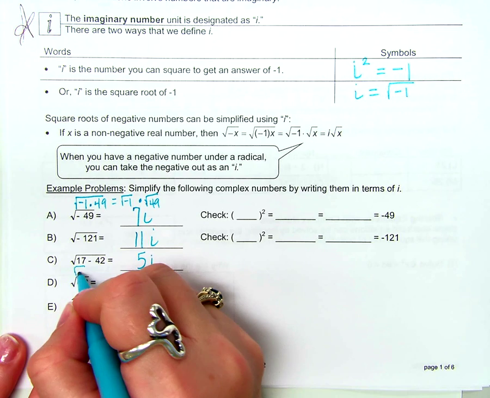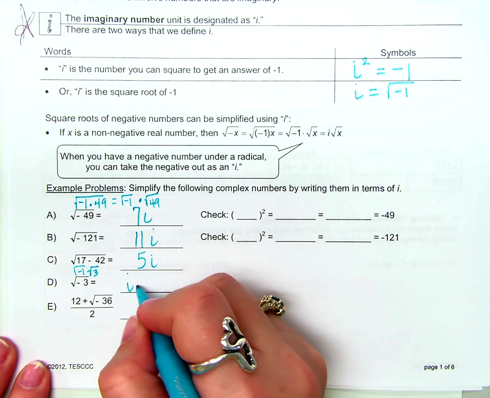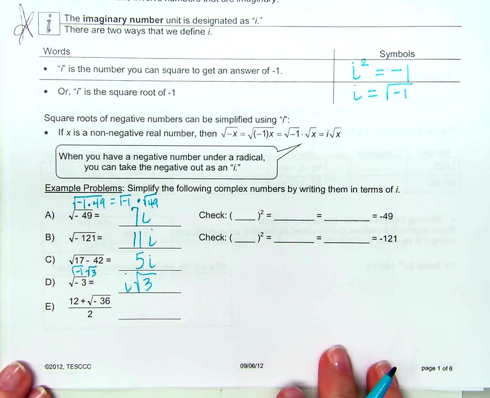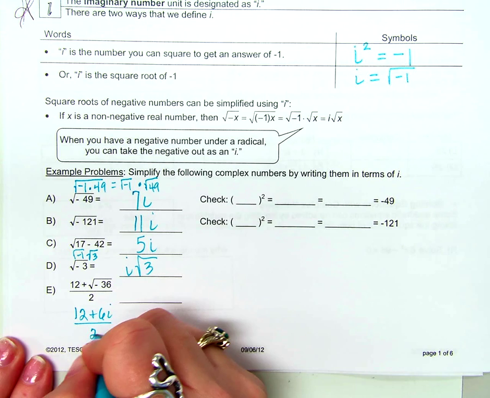It does separate into the square root of -1 times the square root of 3, right? What is the square root of -1? i. What's the square root of 3? I don't know either. So what about e? Anybody know what the square root of -36 is? 6i. So I end up with 12 plus 6i over 2.